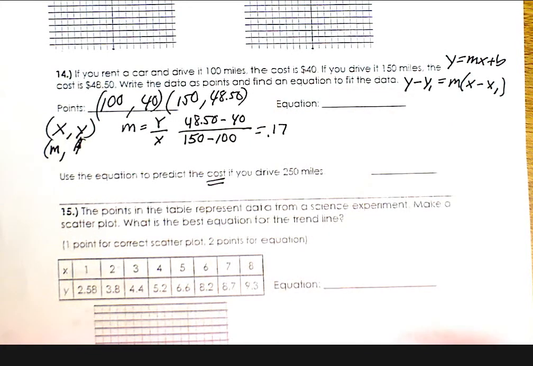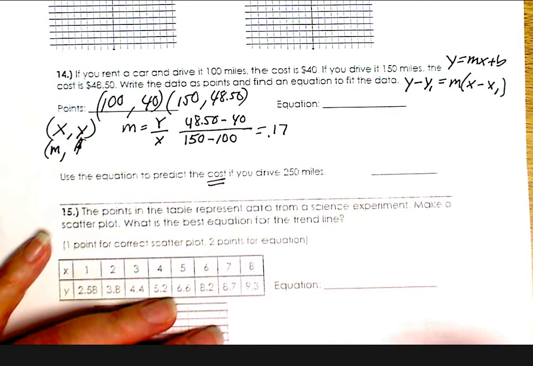Yeah, it's probably low because they're probably making you usually like 30 cents a mile, but I don't know. Anybody rent a car? No. Huh? It's about 20 cents a mile. About 20 cents a mile now.